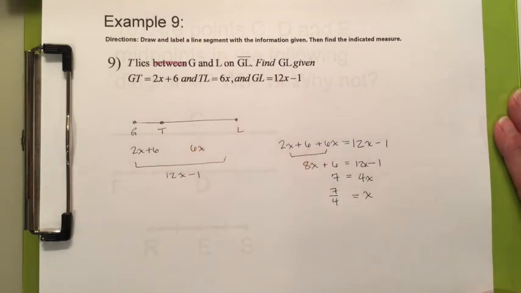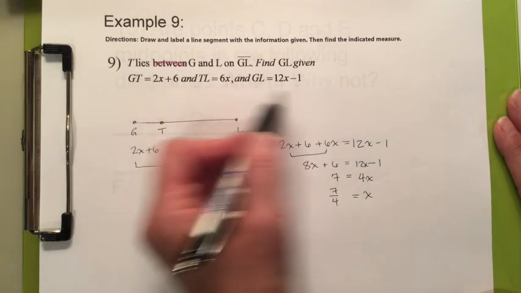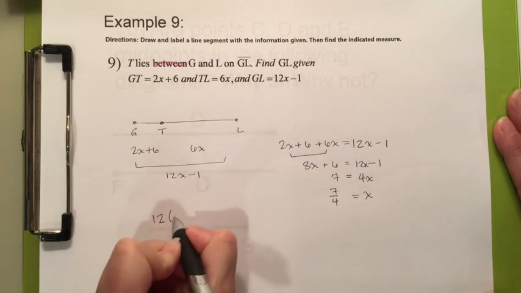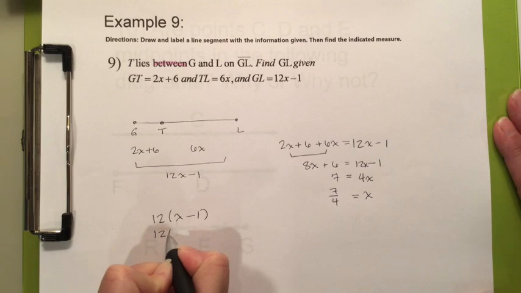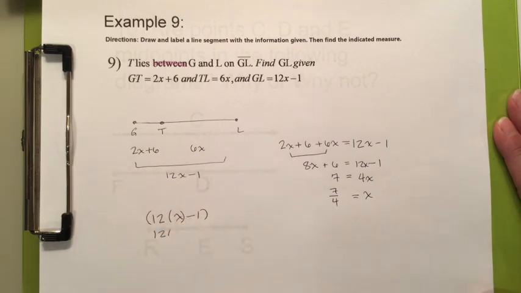So then I need to find GL. So I have to plug my fraction back into the whole number here. So I'm going to have 12x minus 1. I'm sorry, I didn't write that right. 12x minus 1. There we go.